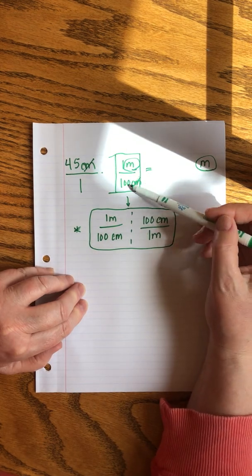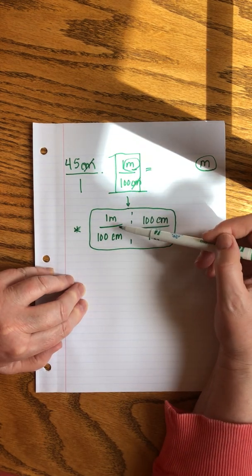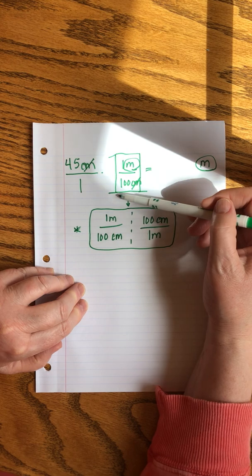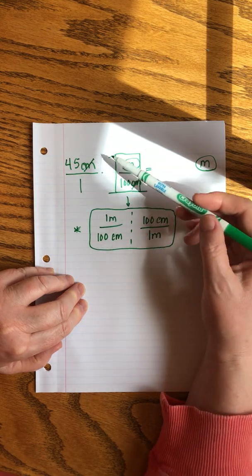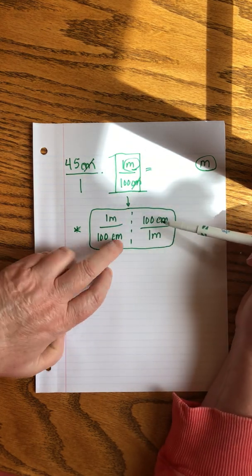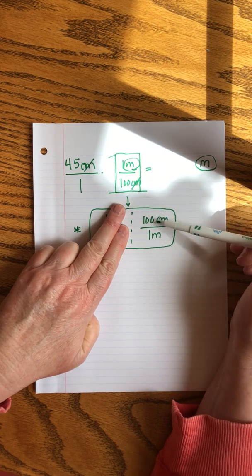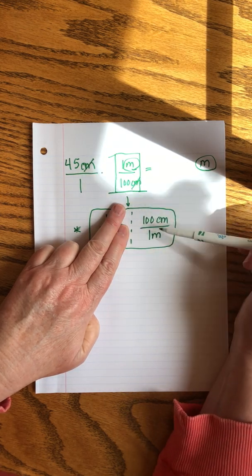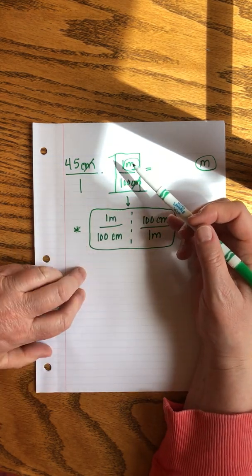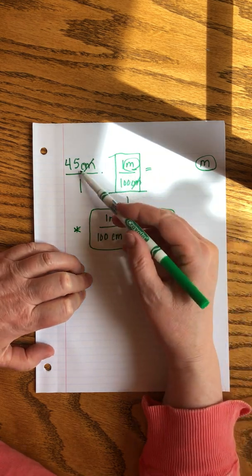Sometimes people will accidentally write the wrong fraction here. They might accidentally just copy that one in. This is where you catch your mistake, is when you go to cancel. Because if you wrote this one up here, centimeters would be on the top, and when you went to cancel, it wouldn't work. Okay? All right, so now we've canceled our units.